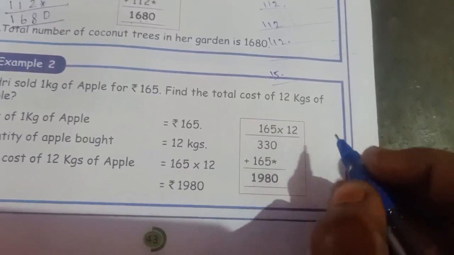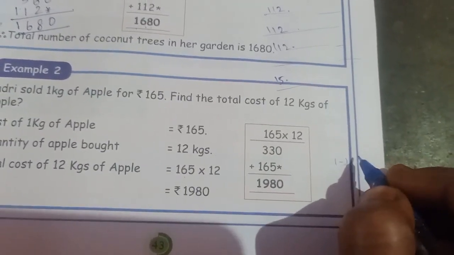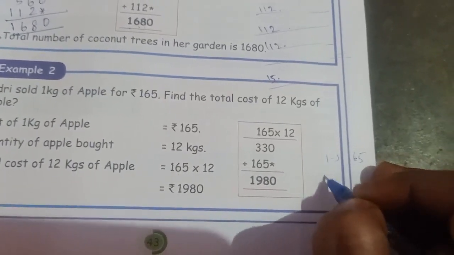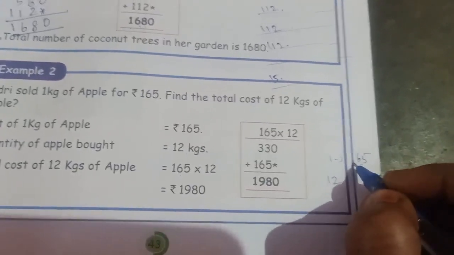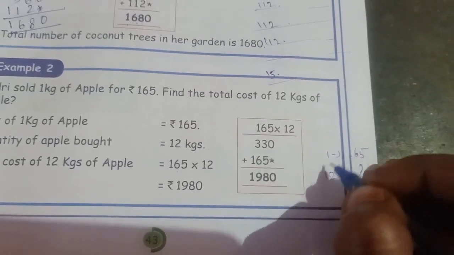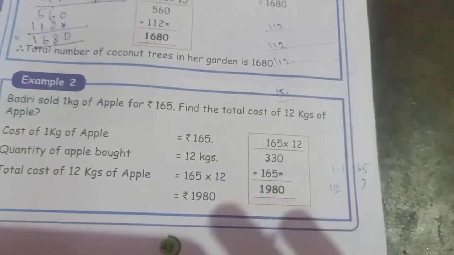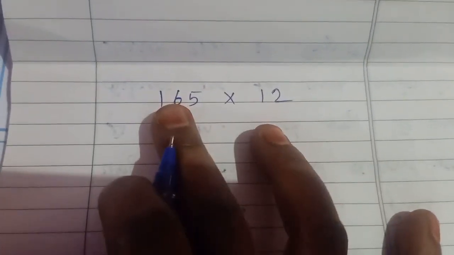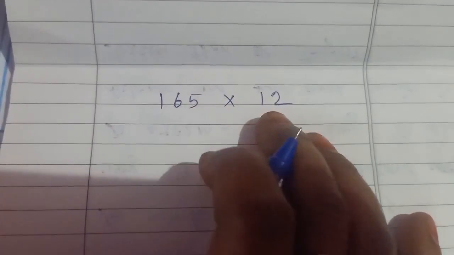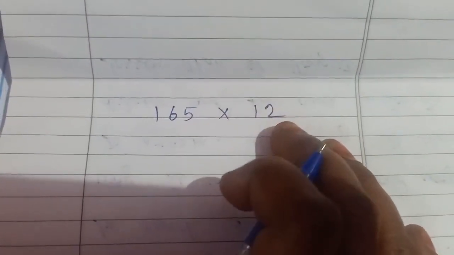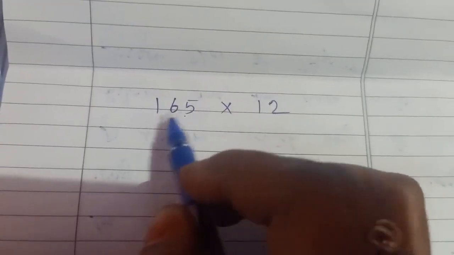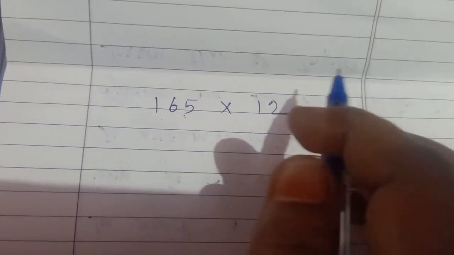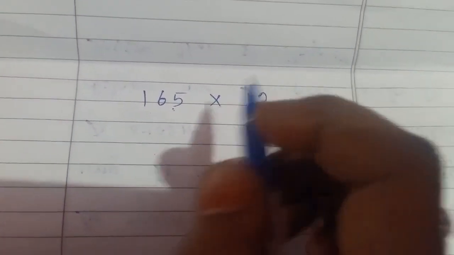Okay ma, see, 1 kilo is 165, so 12 kilograms is how much rupees? Whenever such a question comes, what do you do? This 165 and this 12, you can multiply. Okay, see this multiplication. 1 kilogram apple is 165. Now what is the cost of 12 kilograms of apple? Okay, this is our question. அப்போ ஒரு கிலோவை எழுதிட்டு 12 ஆல் மல்டிபிள் பண்ணும். ஓகே, 12 கிலோகிராமால் மல்டிபிள் பண்ணும்.